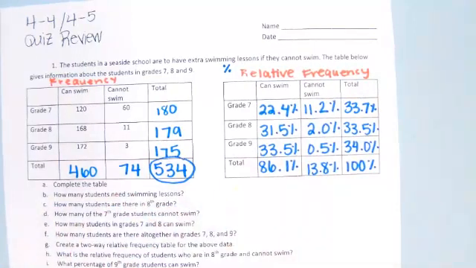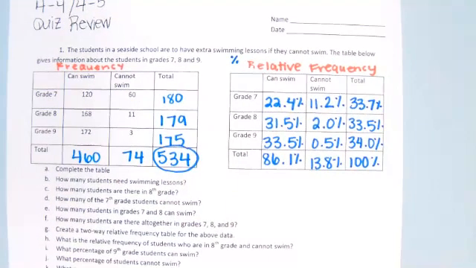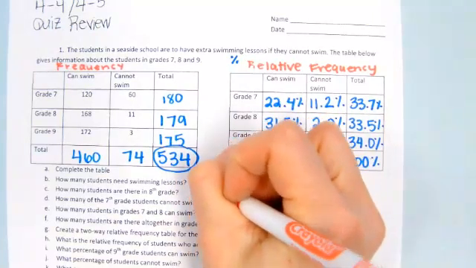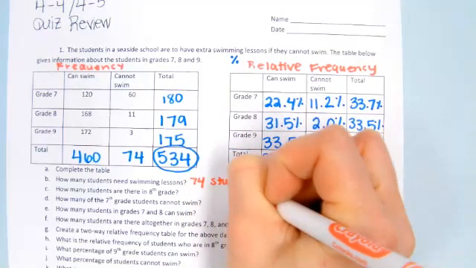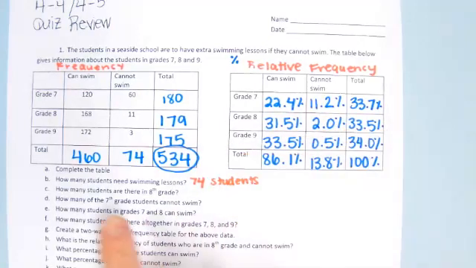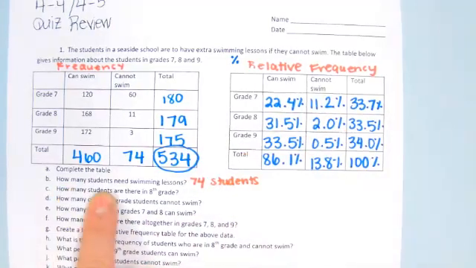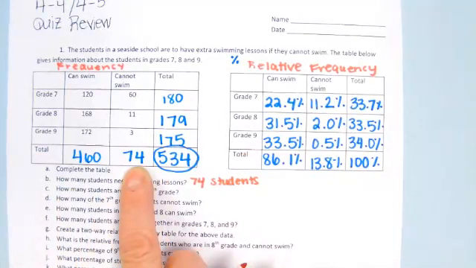Now question B says, how many students need swimming lessons? Crystal, how many students need swimming lessons? Good. Where did you get that number? Yes, okay. So if you take a look, it doesn't say what percent of students, it says how many students need swimming lessons. 74 total kids cannot swim. They need swimming lessons. That's where that number comes from.